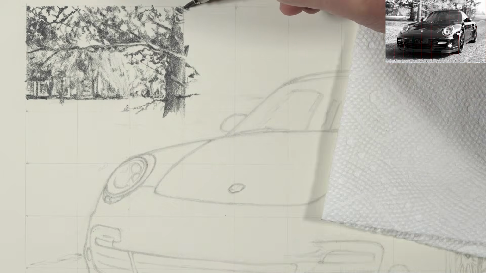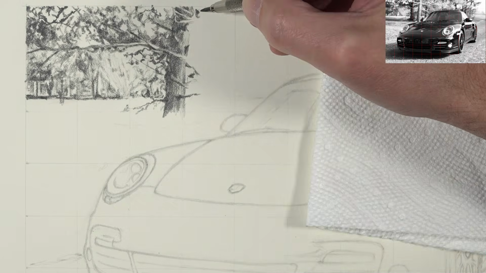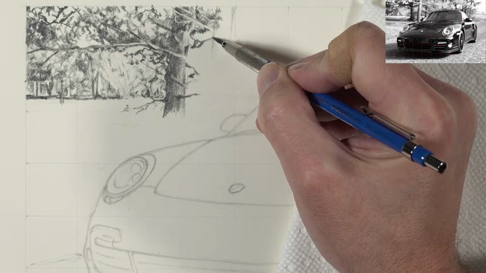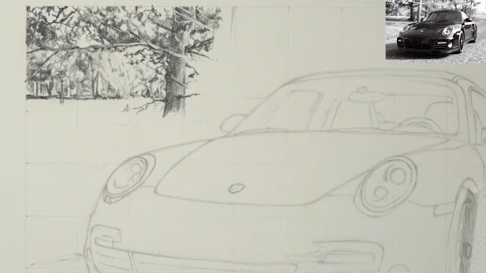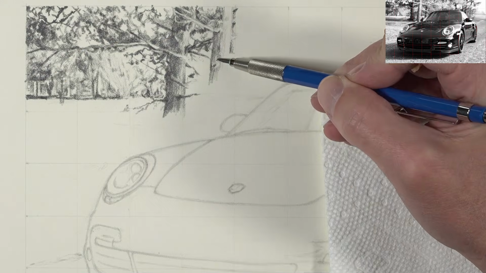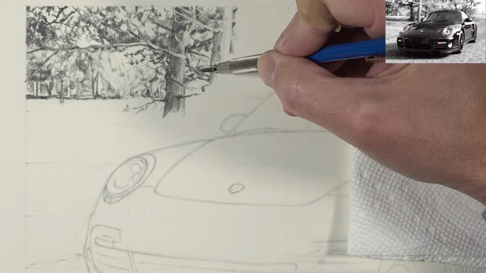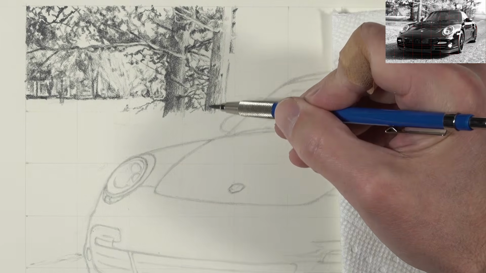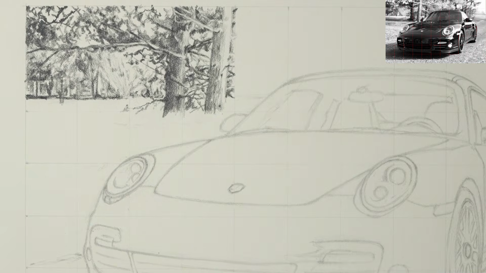Now, an added precaution that I'm taking here is I've got a paper towel underneath the palm of my hand. This will clearly prevent the palm of my hand from making contact with the surface of the paper, but the paper towel is not going to smear like the palm of your hand will, because your palm, of course, has oils in it, and those oils mix with the graphite and really can lead to a mess in your drawing if you're not careful.